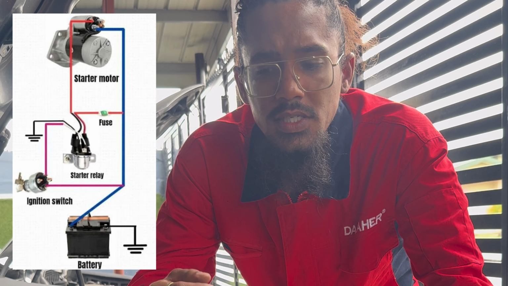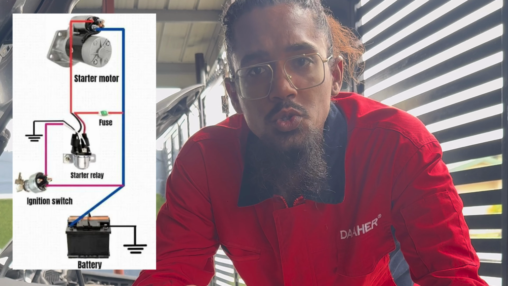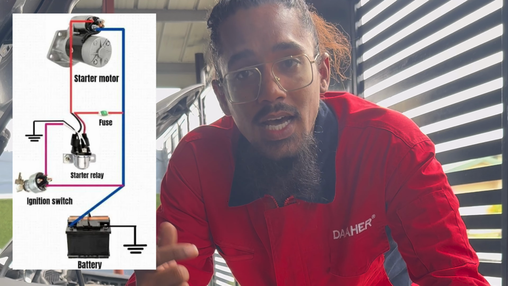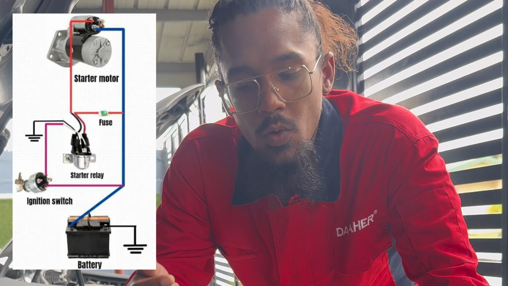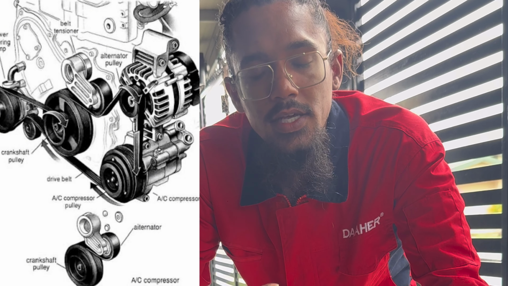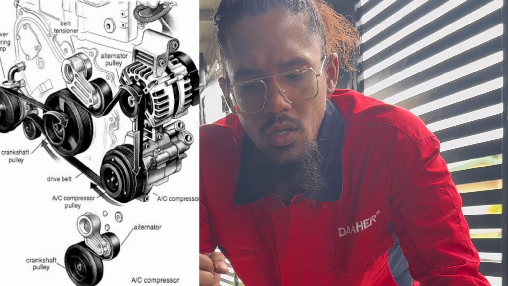So after you turn the ignition, the starter motor is energized and that turns the engine over. When the engine is started, there's a belt that runs on the alternator, and that is a conversion from mechanical energy to electrical energy, right? So you might be thinking, what happens if my alternator fails? Say no more, I got you.